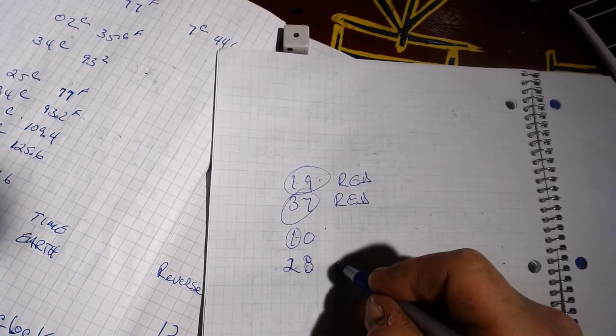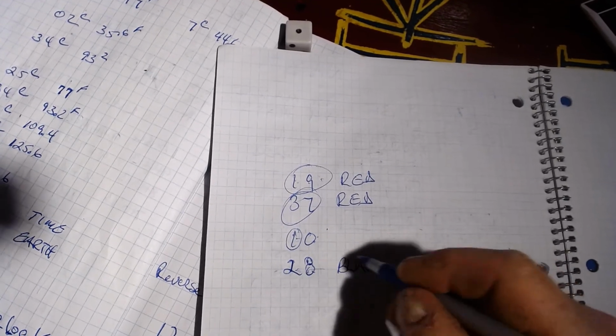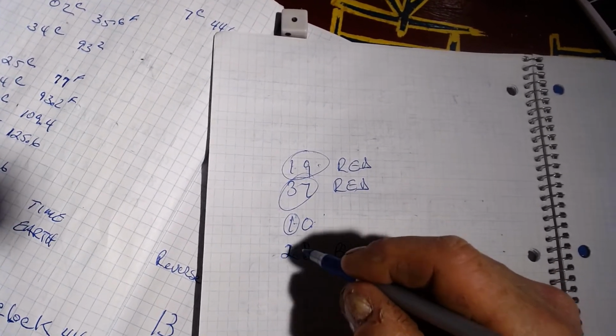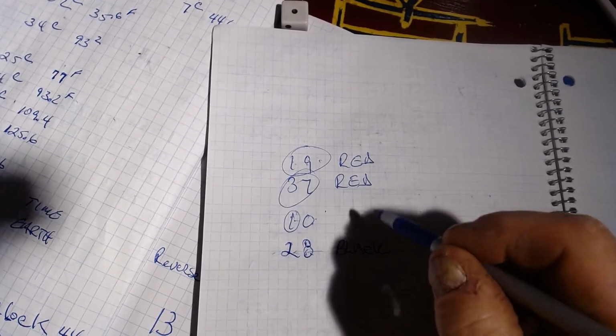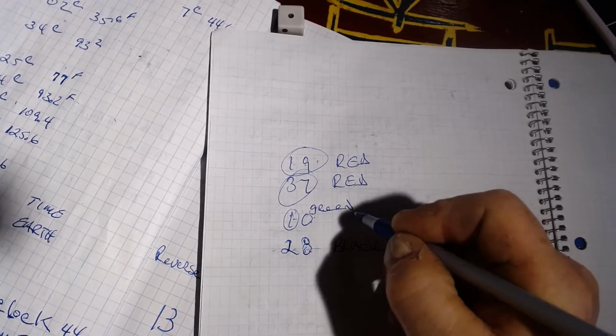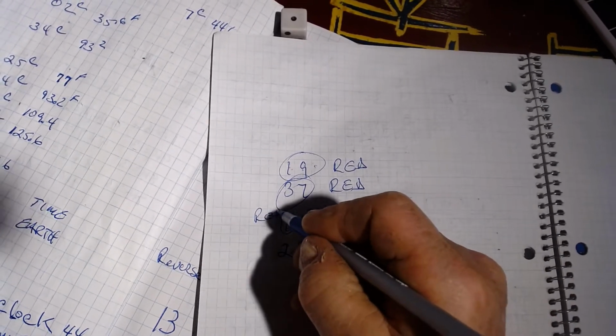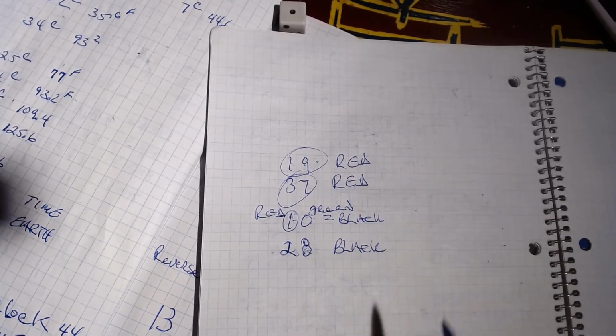Odd, even, black. In roulette, single, this is an even, this is a black number, but both 2 and 8 are black in roulette. All 1, 3, 7, and 9 are red. So this is a green. So when a green meets a red 1, you end up with a black number. This is the way it's working in roulette.